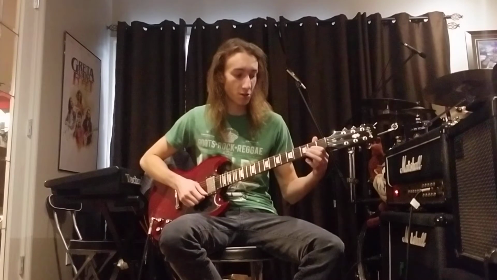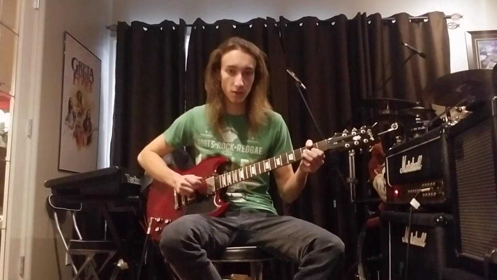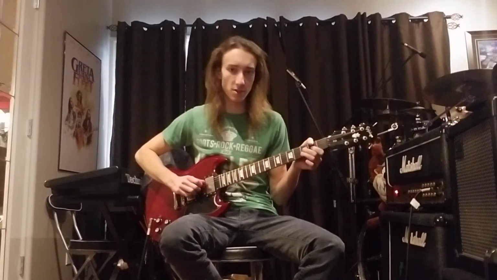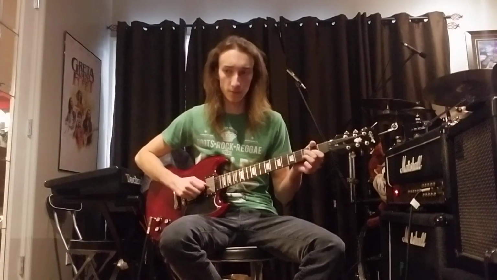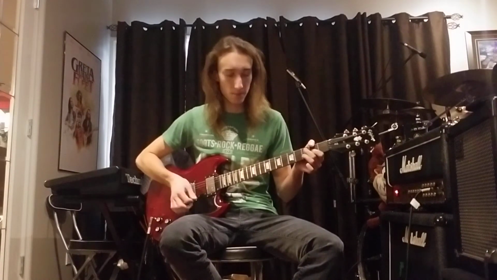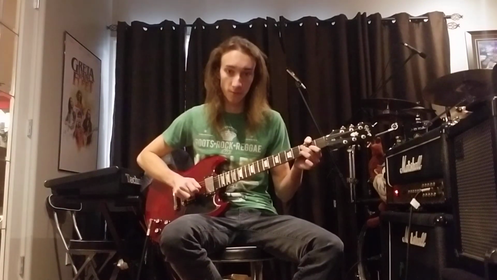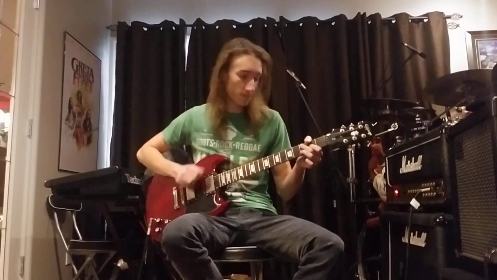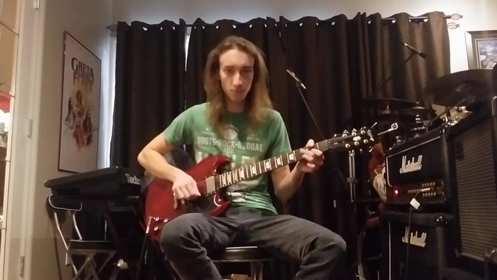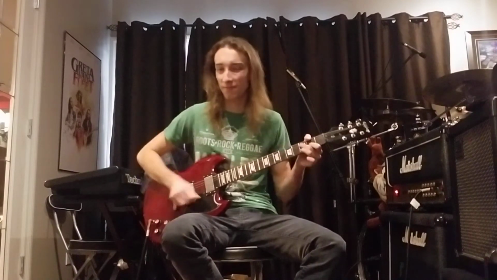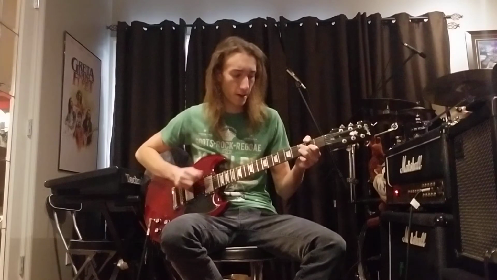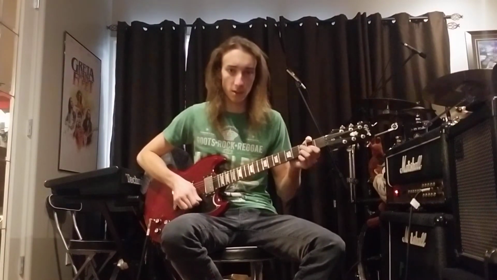That's 2nd fret G string, 3rd fret B string, and I'm playing the A string and D string with it as well. So you play that 3 times, and then you go to your 3rd fret A string while you play the chord. And then you do a little bend on that 3rd fret, and then back to the chord.